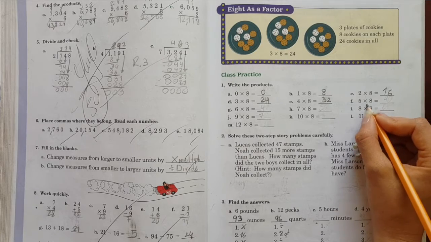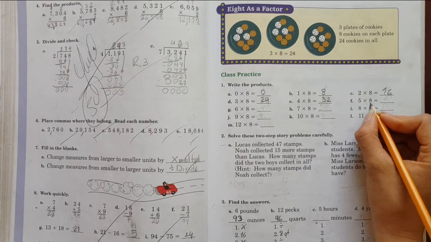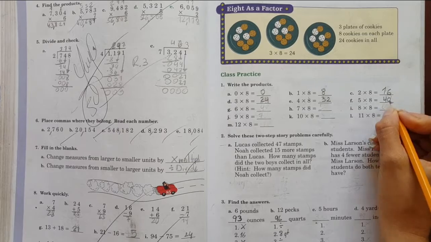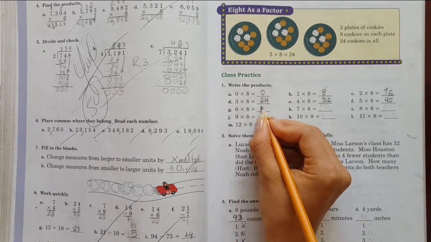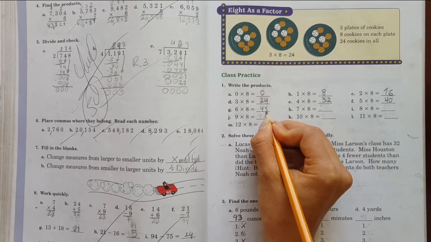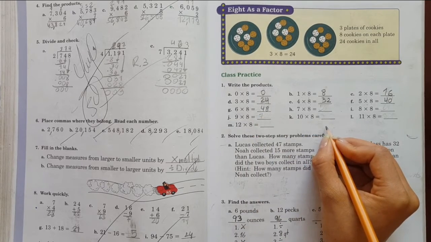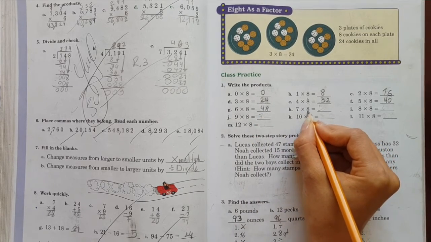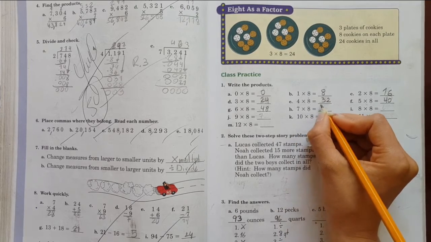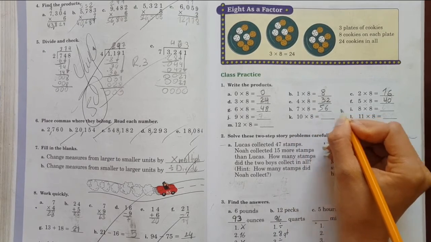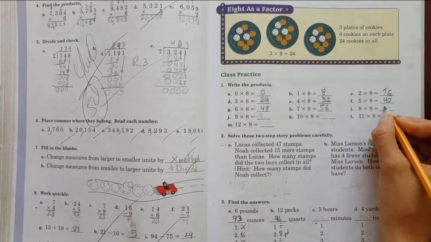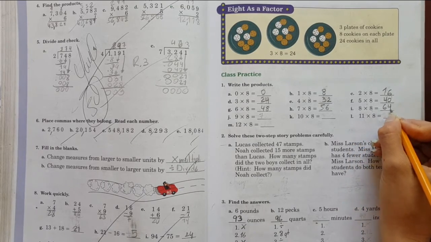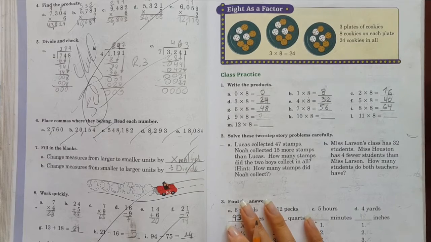Next, 5 multiplied by 8, 40. Next, 6 multiplied by 8, 48. Next, 7 multiplied by 8, 56. Next, 8 multiplied by 8, 64. Good job. Very good.